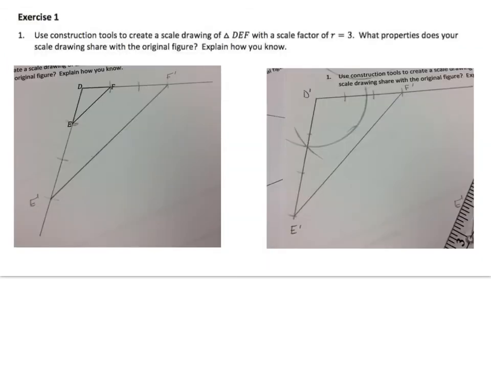All right, so this was the practice exercise. First we do an example, show you what's going on, then we practice it. This would be a scale factor of 3. That means we triple it. We multiply everything by 3.